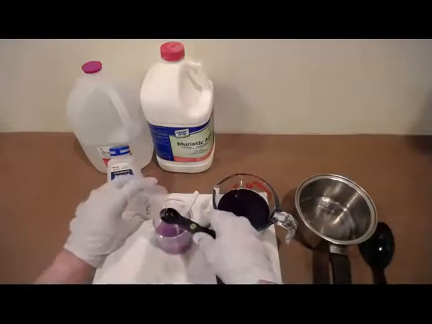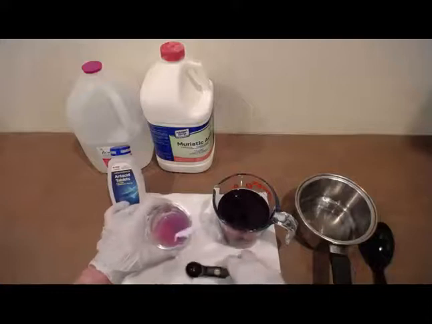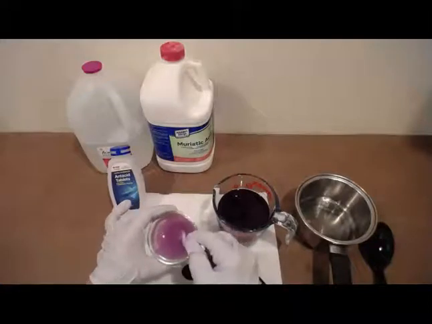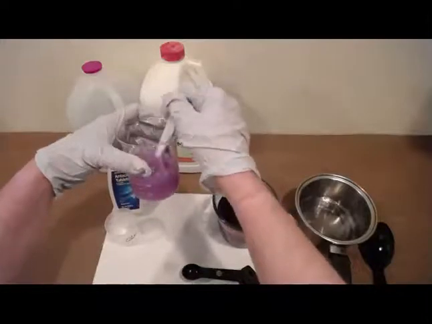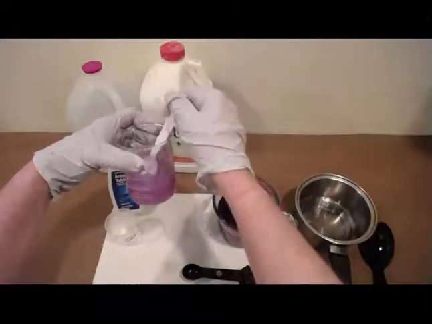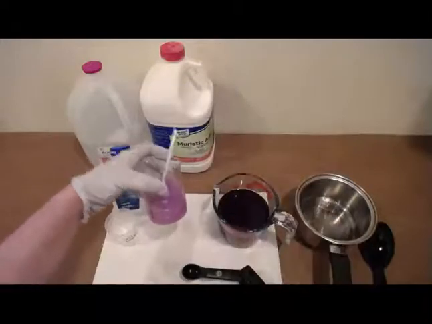Let's add another one. Again, it's pink right where I've added it, but we have enough antacid still in there with that one first tablet that it's still neutralizing it, and it's staying purple.